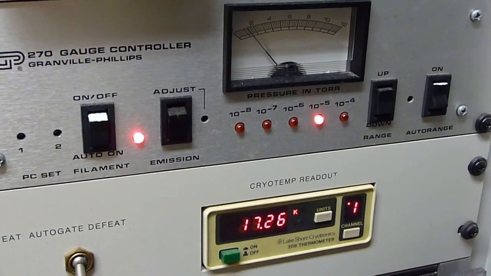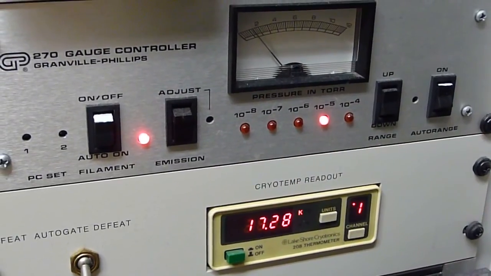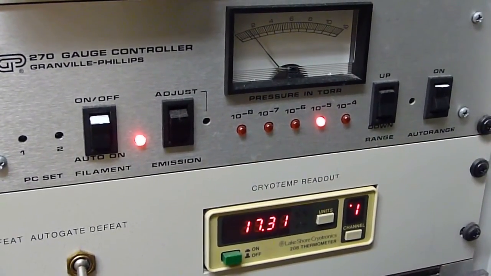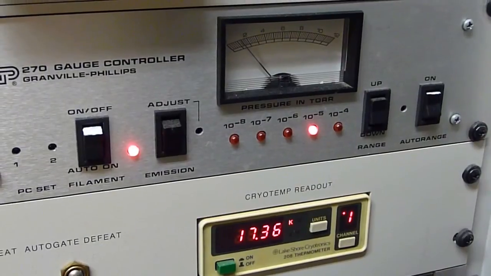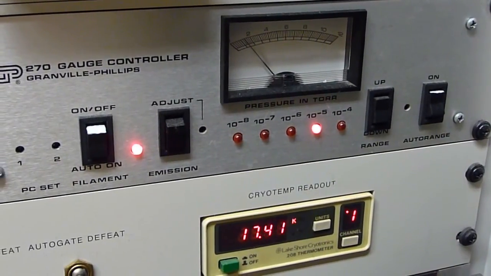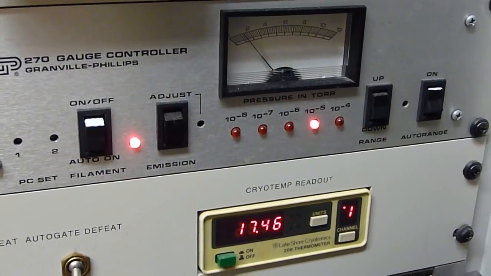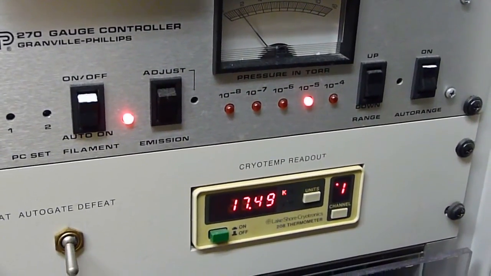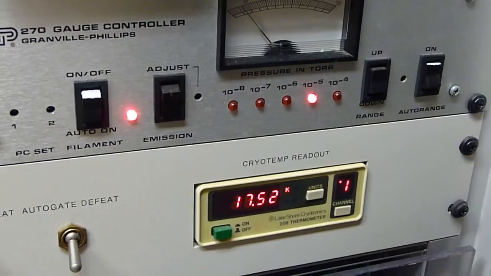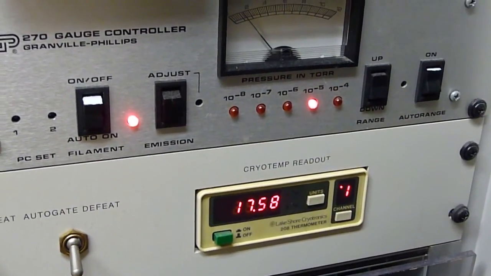Orifice plate has been opened, and you can see the vacuum instantly degrade to the low 10⁻⁵ torr range, which is what it should do, and temperature is climbing. It'll probably stabilize in the low 18 Kelvin range.